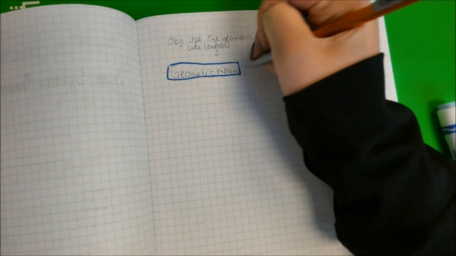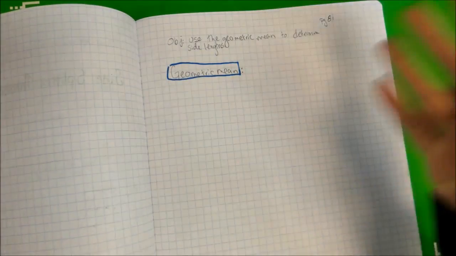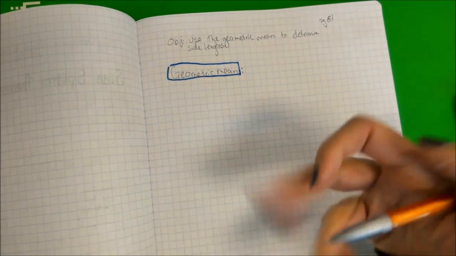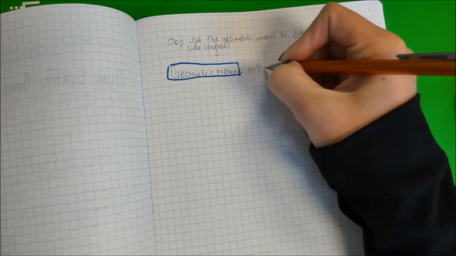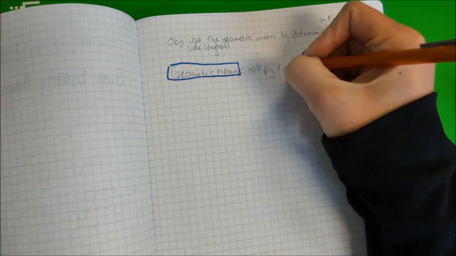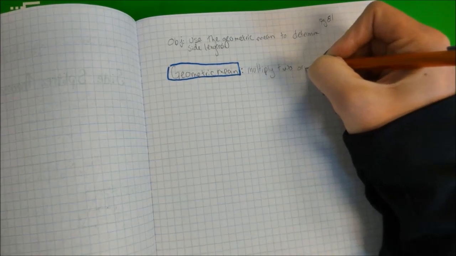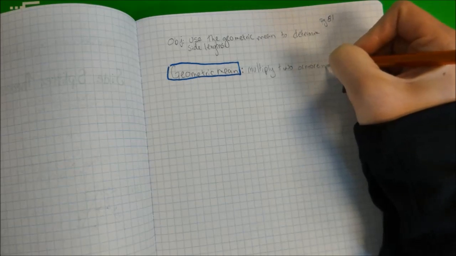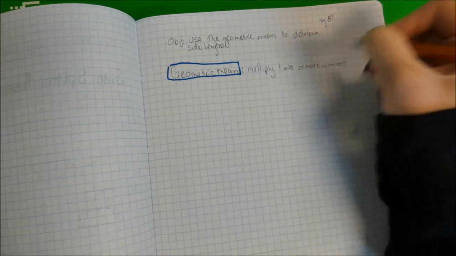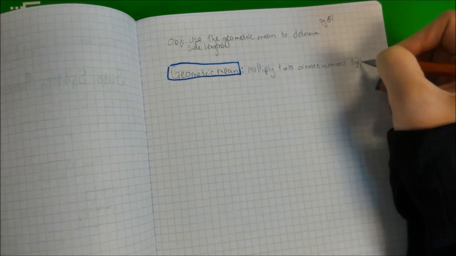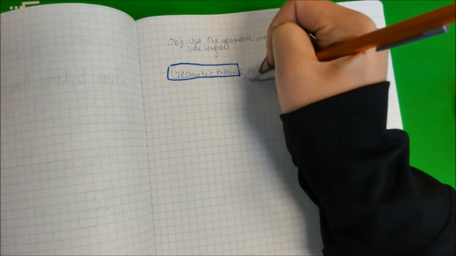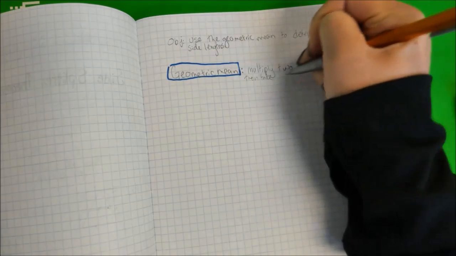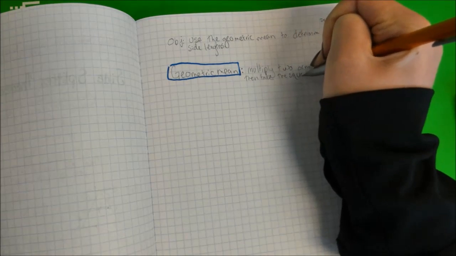So we're used to taking the arithmetic mean where we add everything up and divide by the number of numbers. The geometric mean is when we multiply two or more numbers together, then take the square root.